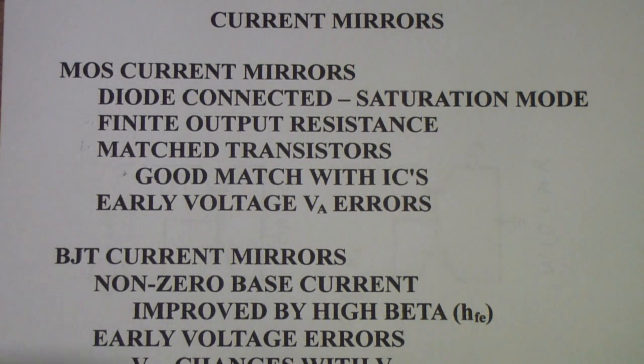The other reason is they take up very little area. On an IC, area is the gold, and the smaller the area, the purer the gold. So they take up very little area, and they are a much better source of current for biasing.